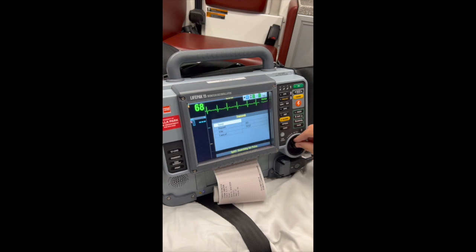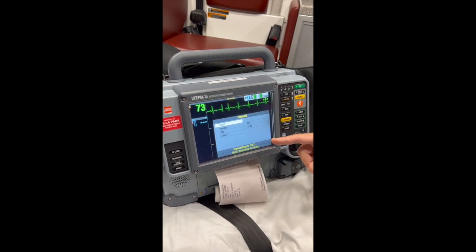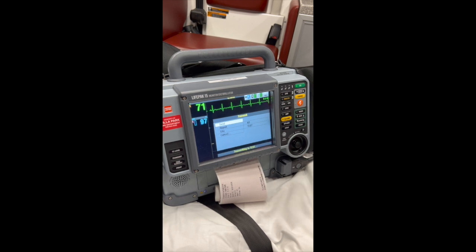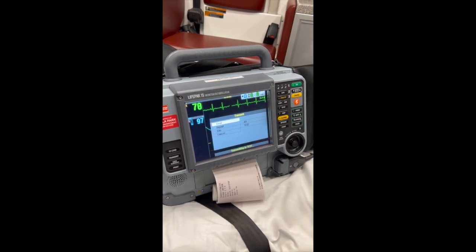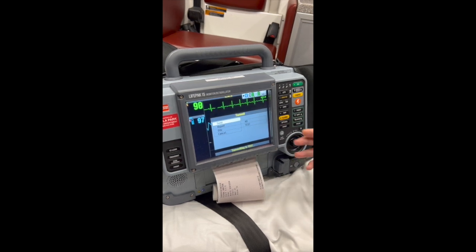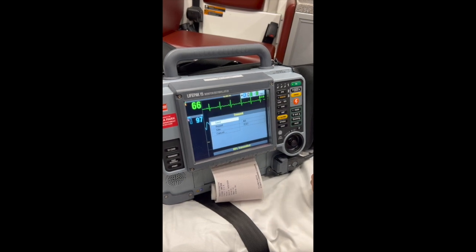Now come up and send. What we're looking for is the monitor is going to send a signal out to the LifePak cloud, and if it makes a connection there, we know that the monitor is sending out to that point. The problem is not with our connection, it's with either the hospital side or with ImageTrend at that point.